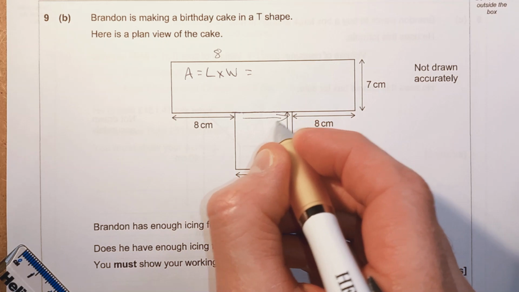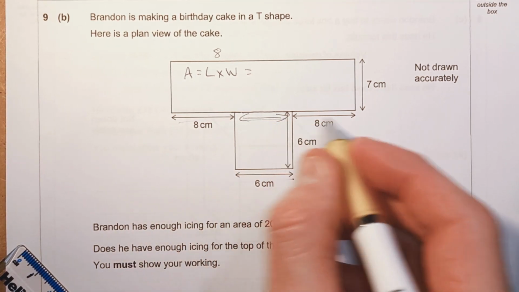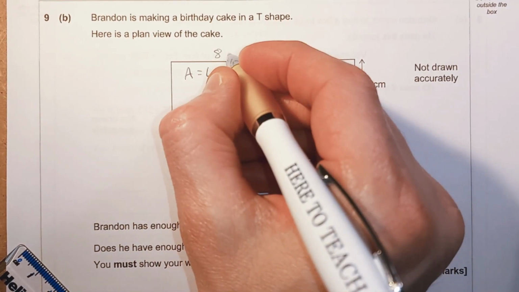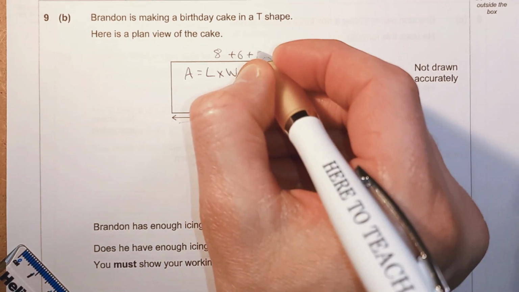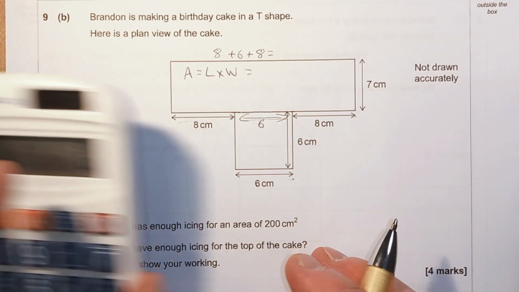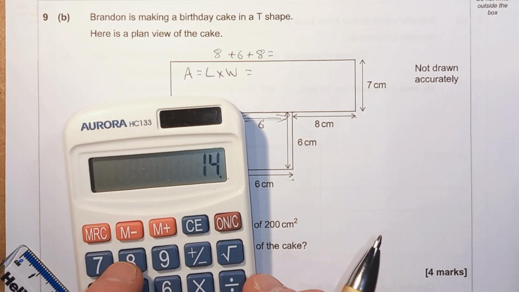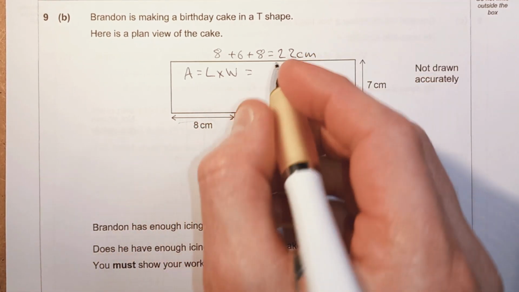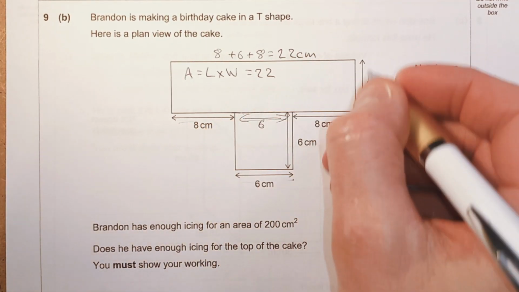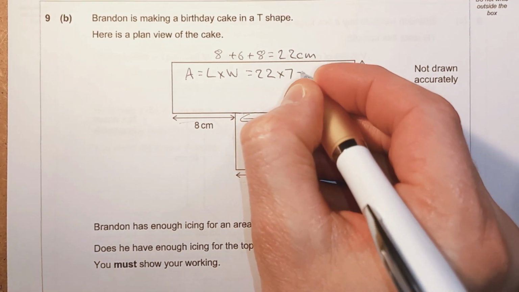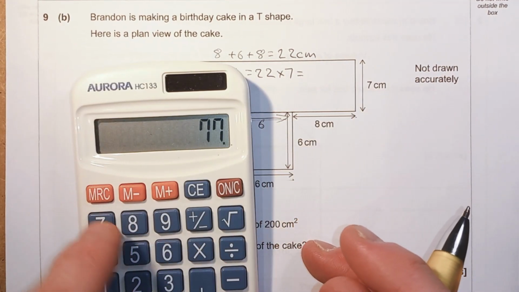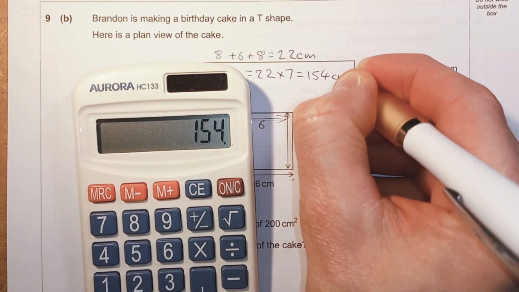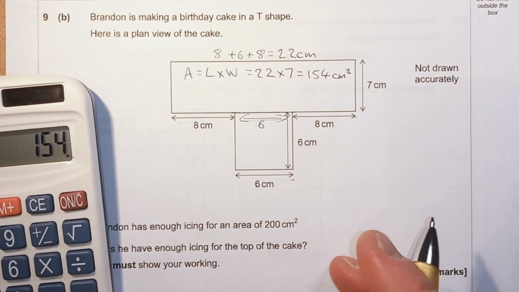Well, if you think of it like this, it's going to be this length plus this length plus this length. These two are going to be the same, so it's 8 plus 6 plus another 8. So with the calculator, 8 plus 6 plus 8 gives us 22 centimetres. So our length is 22. What's our width? Well, that's this way. Is 7. 22 times 7 is 154 and that's centimetres squared because that's the area.